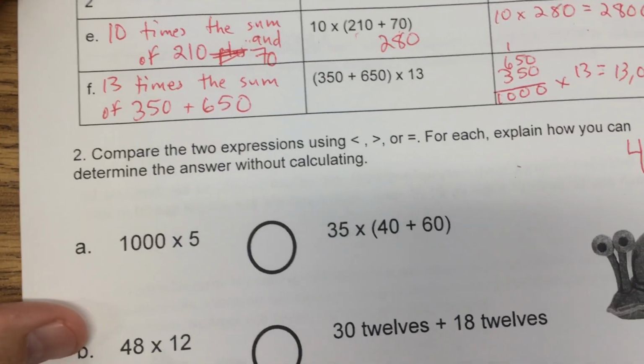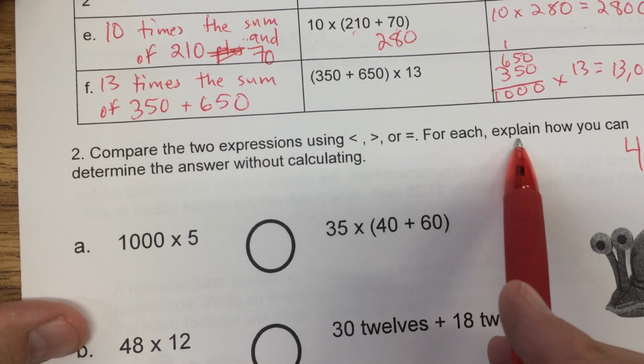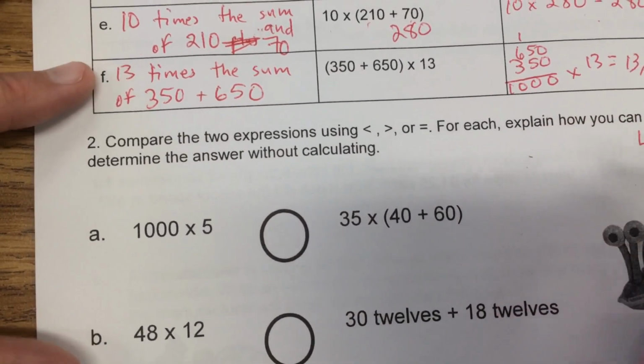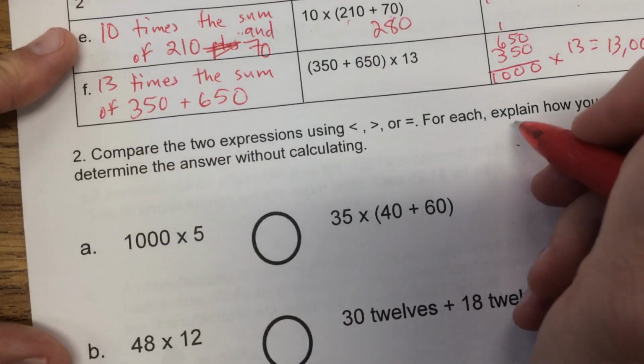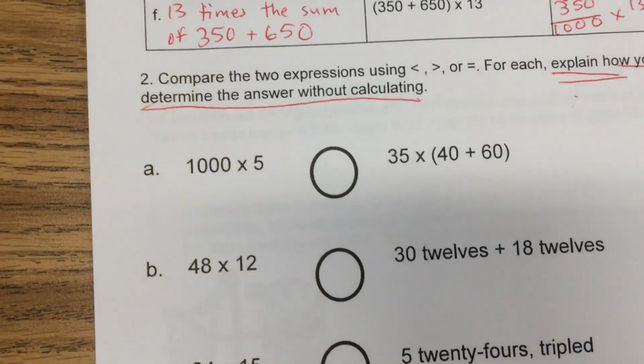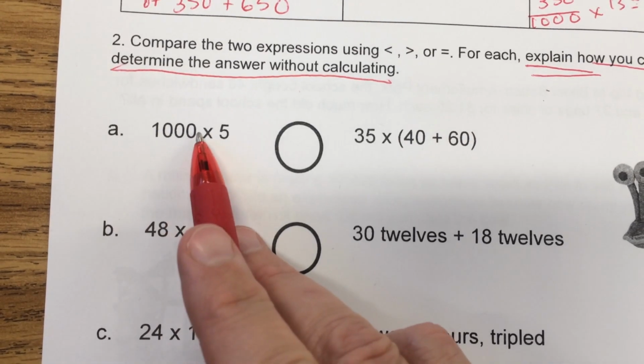Compare the two expressions using greater than, less than, or equal. For each, explain how you can determine the answer without calculating. And I know in my class we've been struggling. Explain. I forgot to do all the parts of this, so I was walking around not doing that part. Let's just look here, without doing the math, I mean, we can just quickly see that's 5,000.